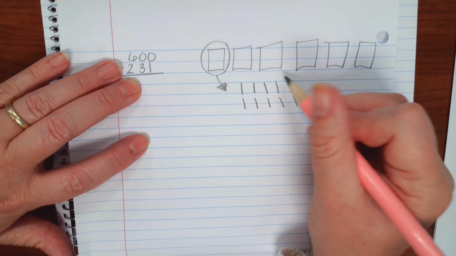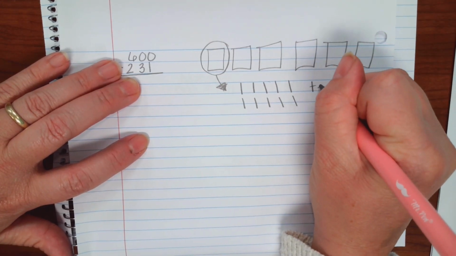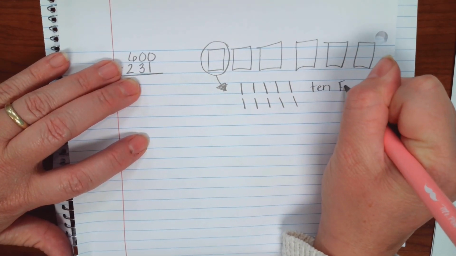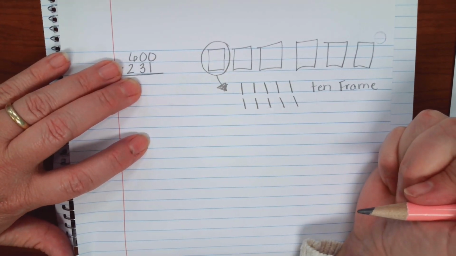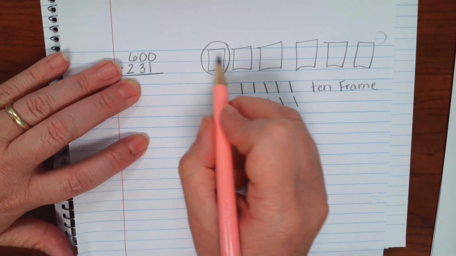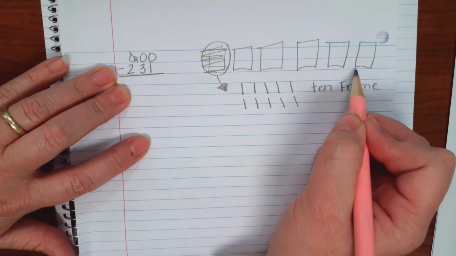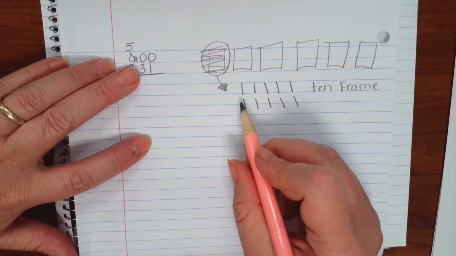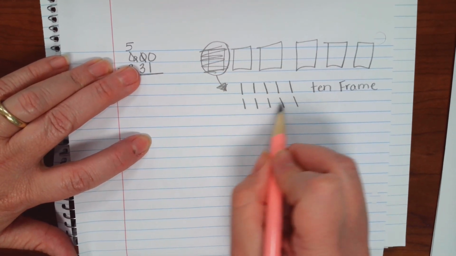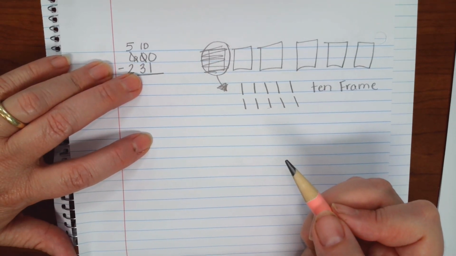What's this called? You should have wrote down or told me 10 frame. That is called a 10 frame. It's got 5 and 5. You all learned this a long time ago. Now, that's gone. So I don't have 600s anymore. I have 500s. I don't have 0 tens. I've got 10 tens. Do I have any 1s yet?